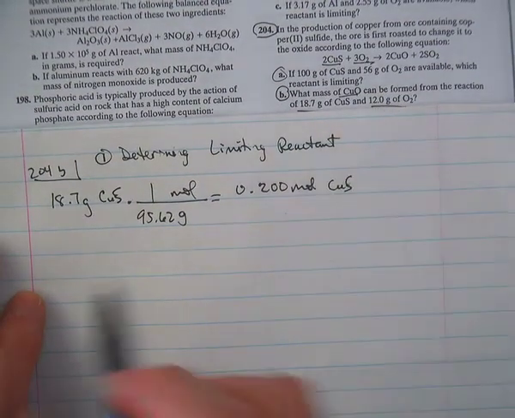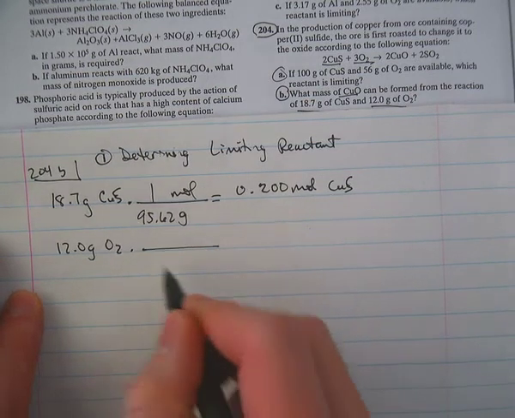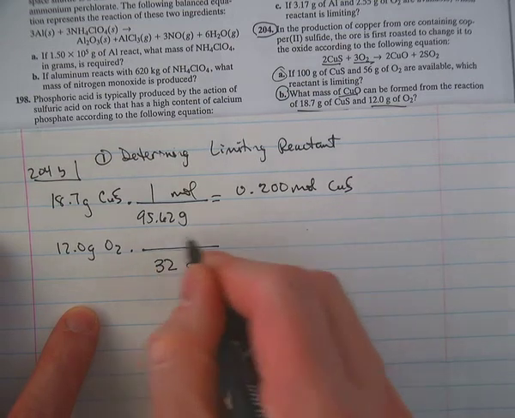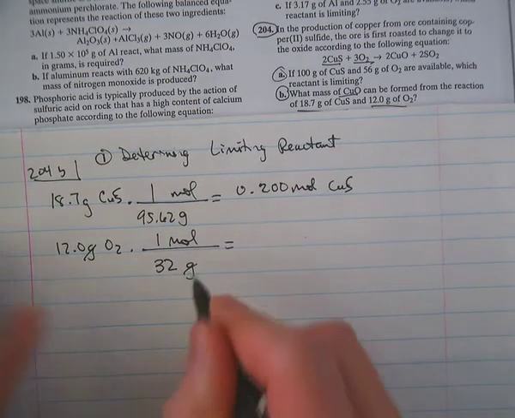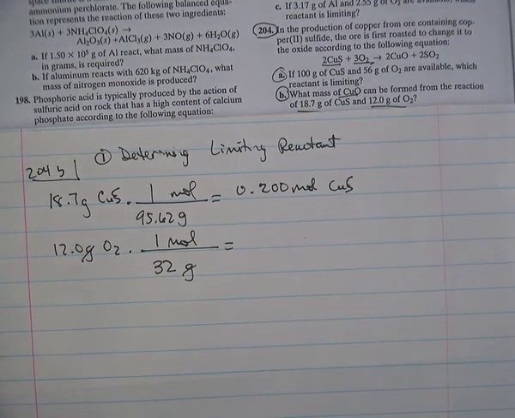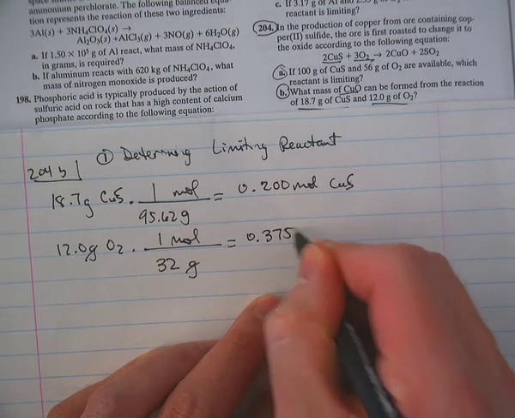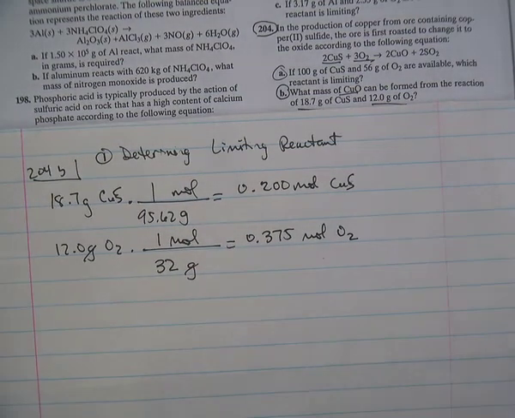Got to do the same thing for O2 now. So this tells me I have 12 grams of O2. I'm going to put the molar mass of O2 on bottom. Turns out that's 32. And 12 grams divided by 32 grams per mole is 0.375 moles of O2.